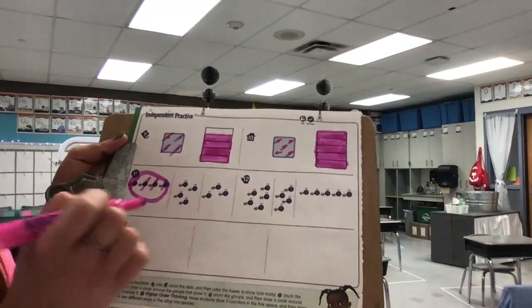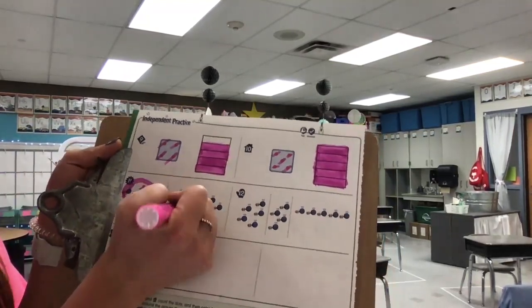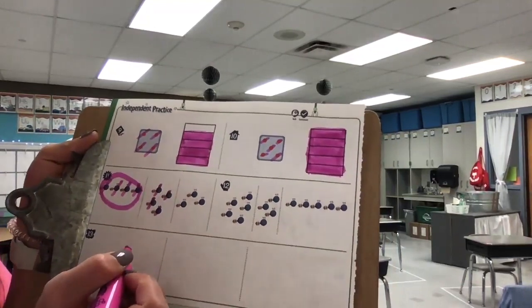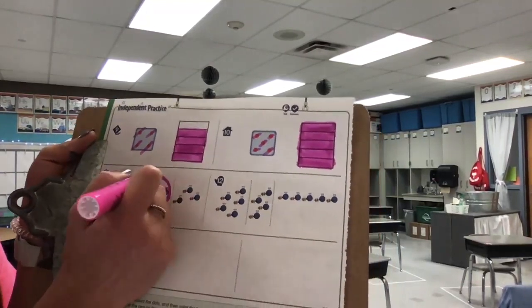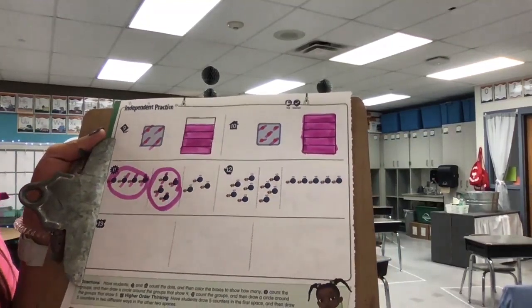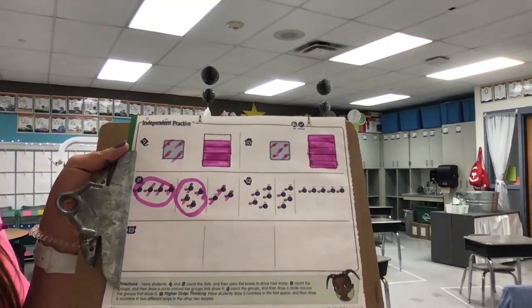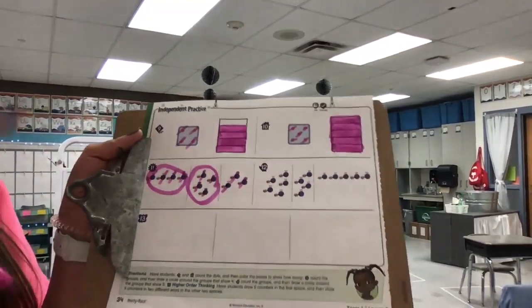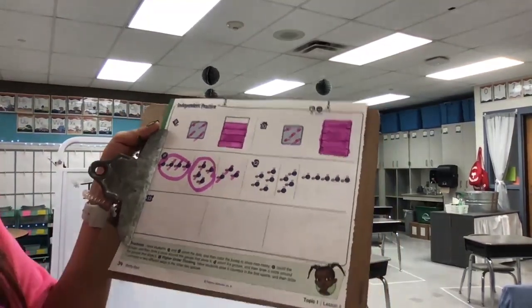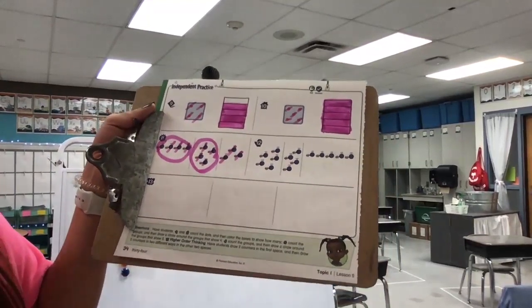Okay, let's count the next group. 1, 2, 3, 4. Are there 4 in that group? Sure are. Let's circle it. Let's count the last group. 1, 2, 3. Are there 4 in that group? No siree, so we don't circle it. Okay? Let's go over to number 12.